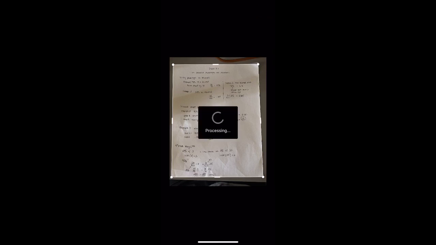So we first can take a picture of whatever document. I'm going to adjust the edges so that we can see the entire image. And then we click the next button. After this, I can actually add more pictures. So I'll take a picture of the back just to show you. And after we take a picture of the back side, now we have 2 pages.